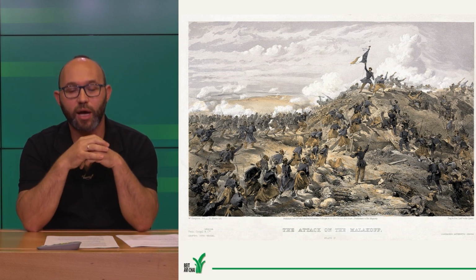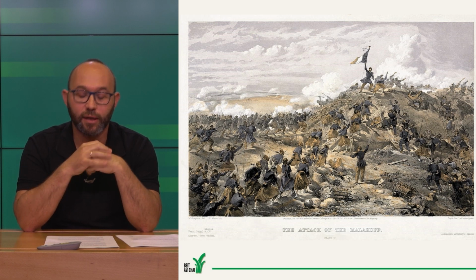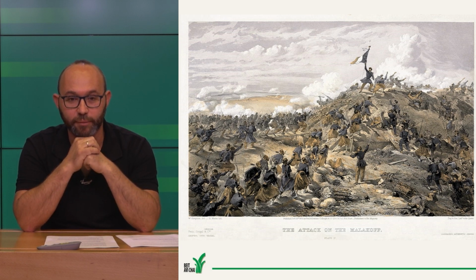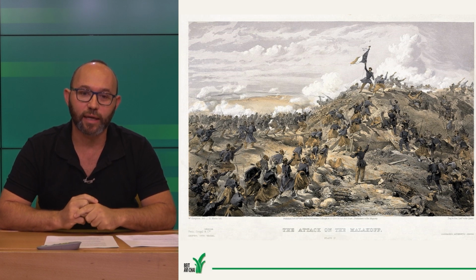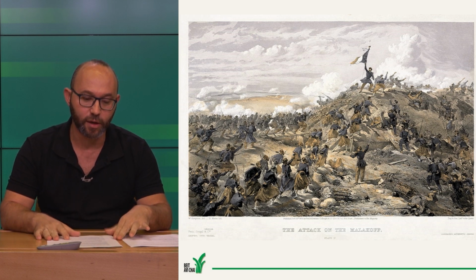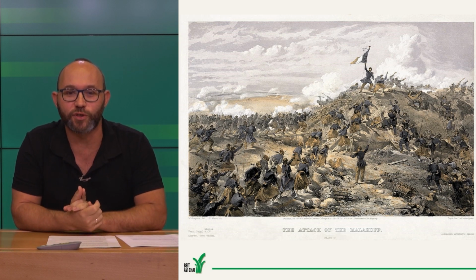But things do happen in the middle of the 19th century that start to change rapidly the landscape of Jerusalem. Most significantly is the Crimean War. You see in this drawing the attack on the Malakov, a famous battle between the French forces and the Russians. What does that have to do with Jerusalem?